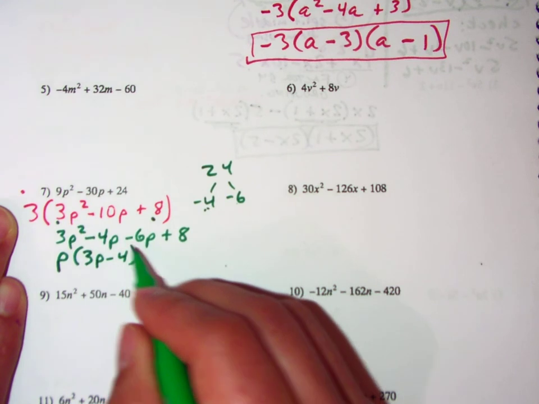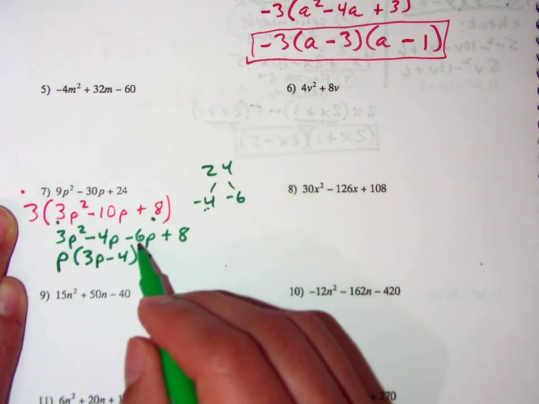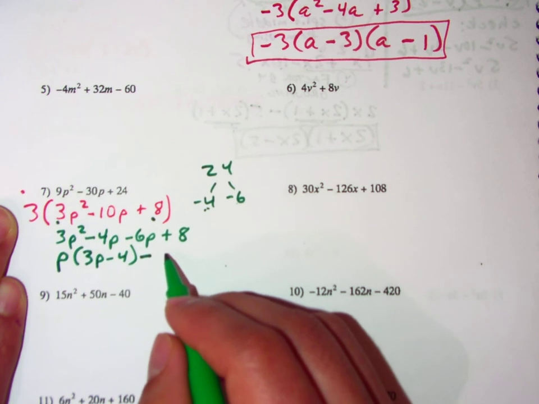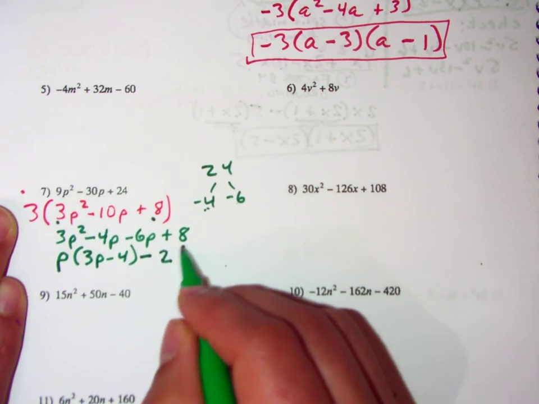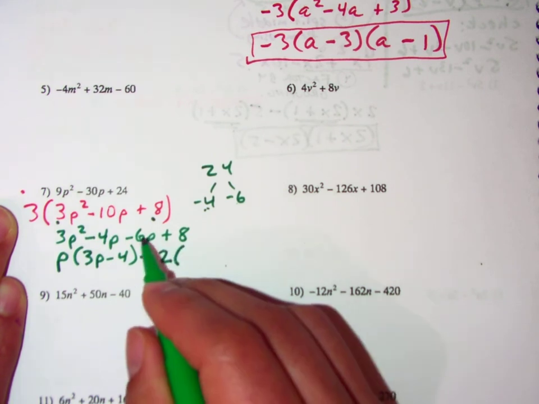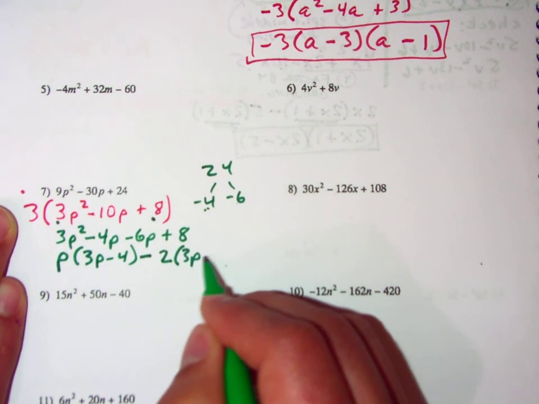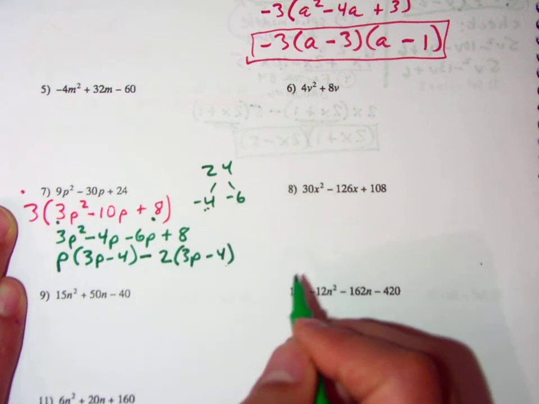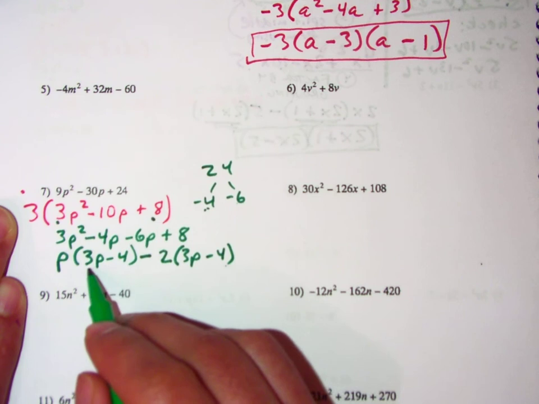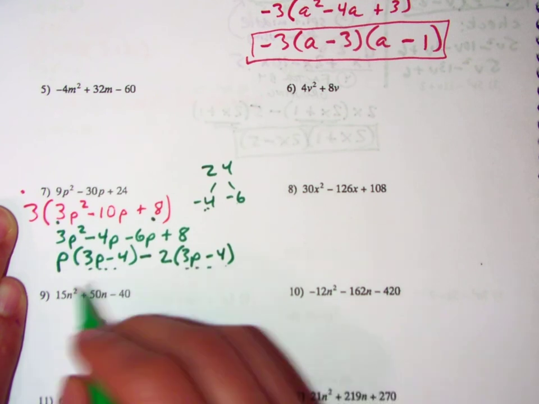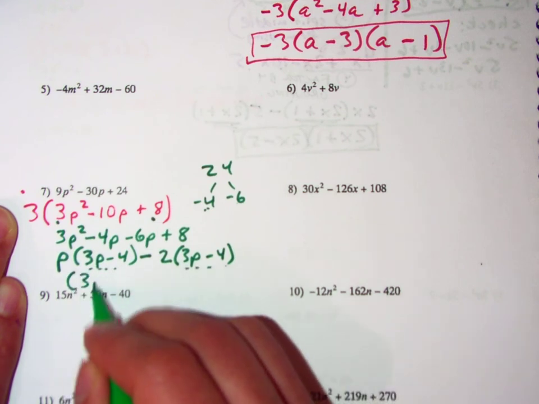Here it's a minus, so you bring it down. And now between 6 and 8, you can take out a -2. And if you divide everything by -2, you get 3p minus 4. That's what's left. And we got a match, okay? So we get 3p minus 4.